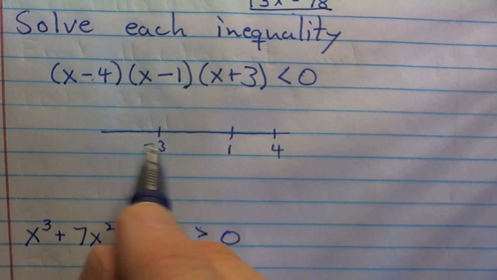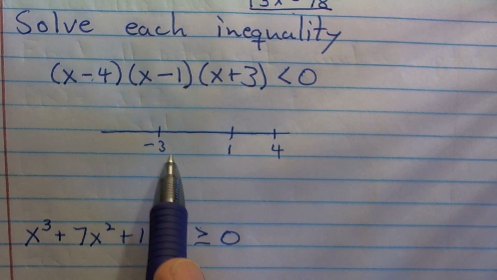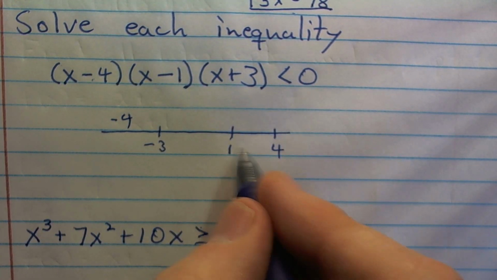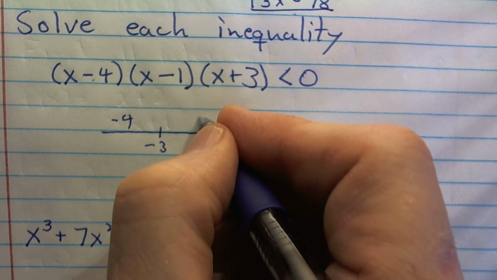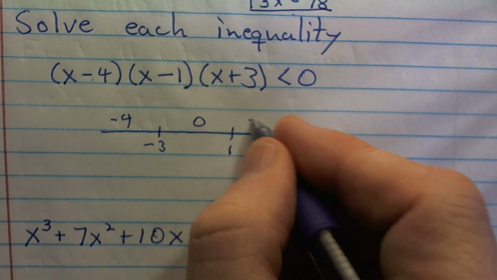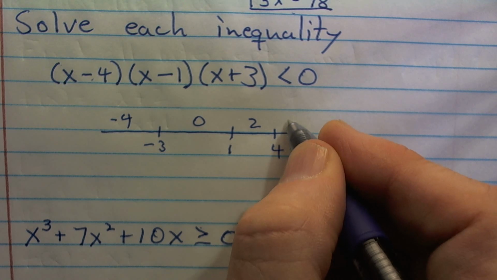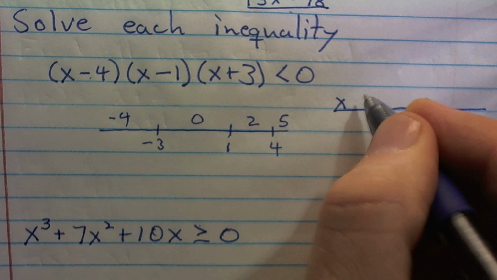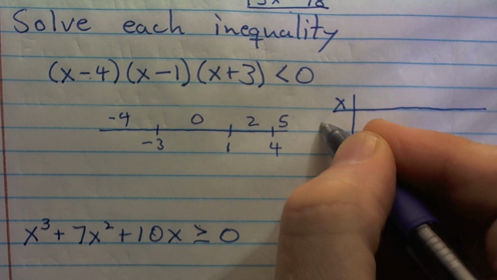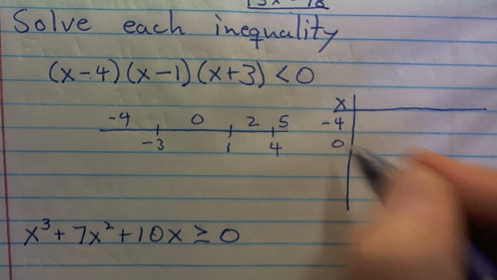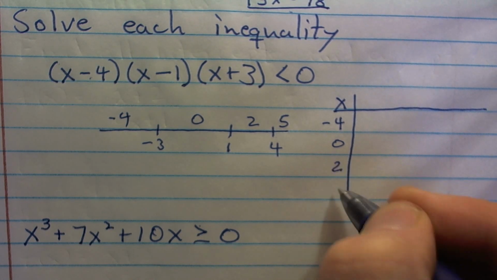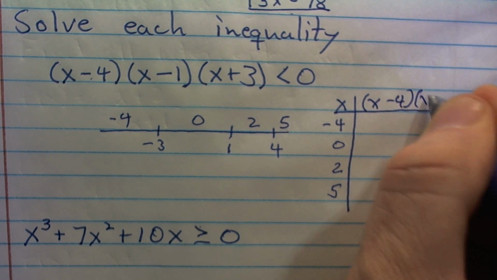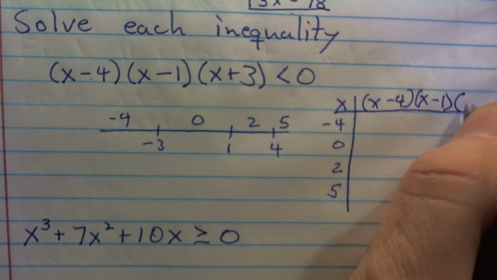And then I pick test numbers in each of these regions. I pick a test number less than negative 3, which is negative 4. Yeah, that's one of them. Something between negative 3 and 1, maybe 0. Between 1 and 4, 2. Something bigger than 4, I'll pick 5. And then we test those. We plug them into the polynomial. So we got negative 4, 0, 2, and 5. And I'm going to test those into x minus 4, x minus 1, and x plus 3.